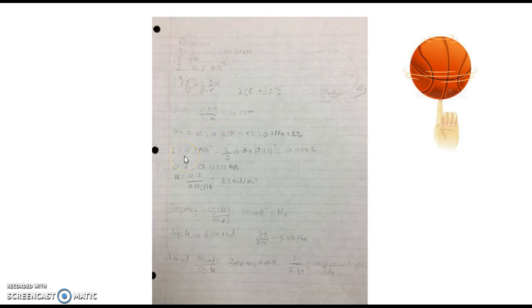Then we have to find the moment of inertia. The moment of inertia is 2/3 m r squared. Our mass is 600 grams, that is 0.6 kilograms. And then our radius, we have to use the big radius, not this radius. So we use 0.23 meters, and when you substitute in here you will get 0.02116. That will be the moment of inertia, in kilograms meter squared.